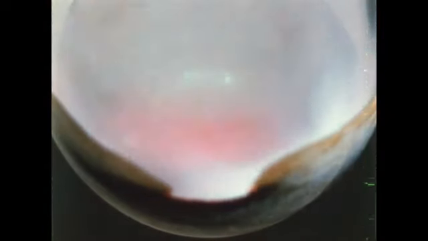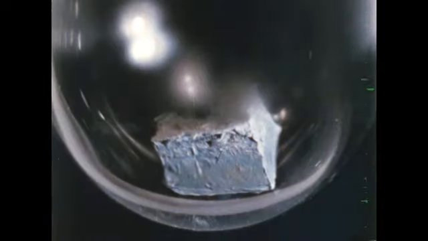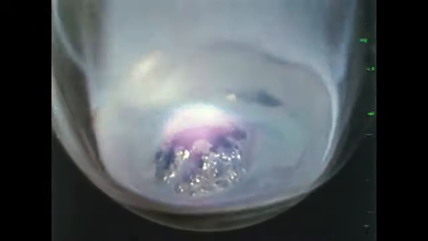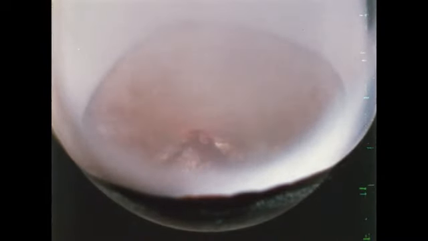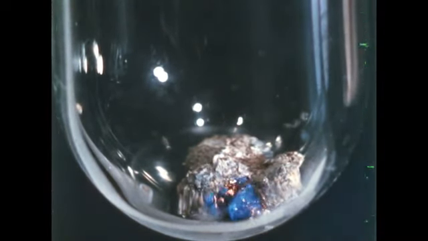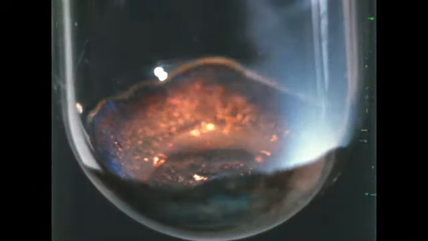Again, a white reaction product collects on the walls of the tube. Next, we try rubidium. A white solid again results. Finally, cesium melts quickly, then reacts, also producing a white solid.